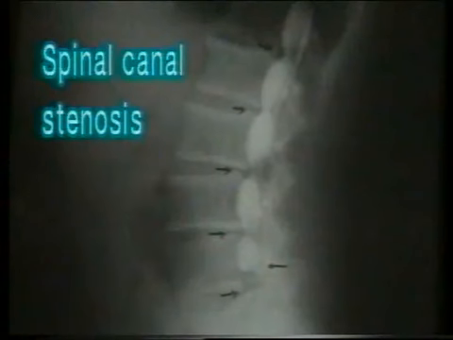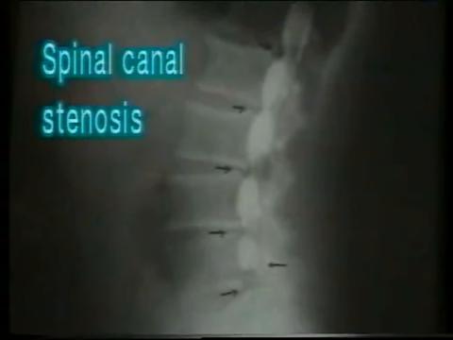This is another case of disc prolapse. There is a complete block at L4-5 level with no dye reaching below it. The lateral view shows a convex protrusion between L4-5 suggesting an intervertebral disc prolapse. This myelogram shows severe constrictions at multiple levels with total obstruction at L4-5. This condition is termed as spinal canal stenosis.